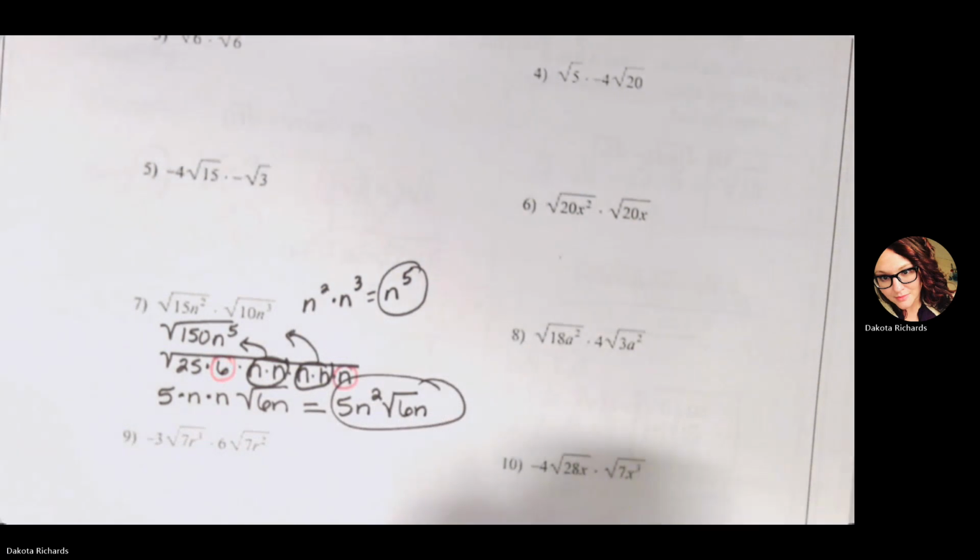And then on the inside, you're left with a 6 and an n. So your final answer here is 5n squared square root 6n. Okay, and just FYI, the calculator will not do variables for you.